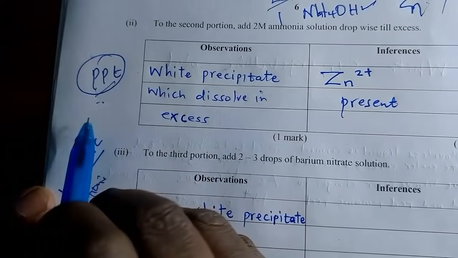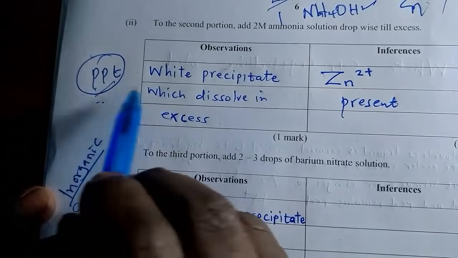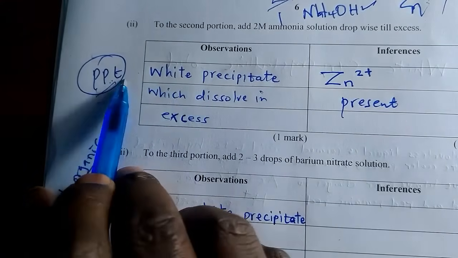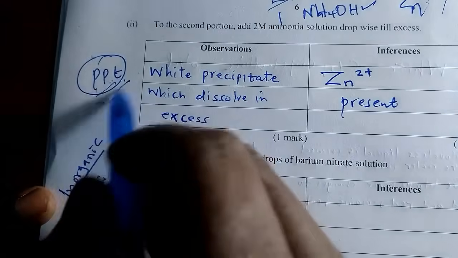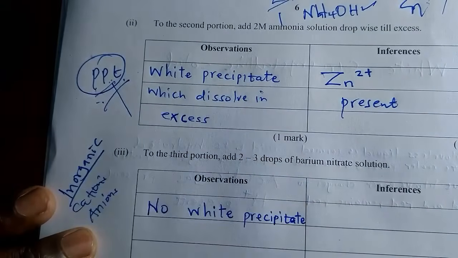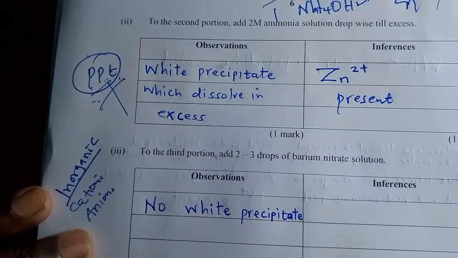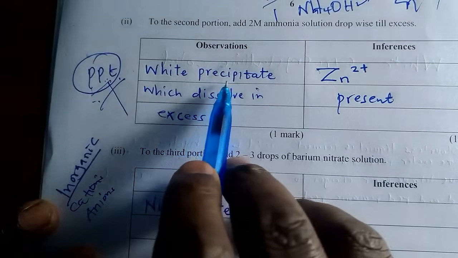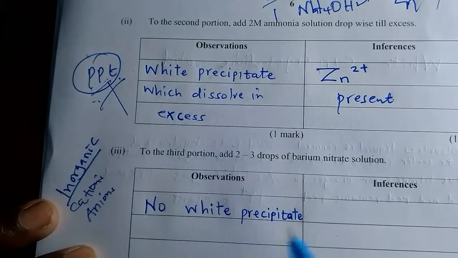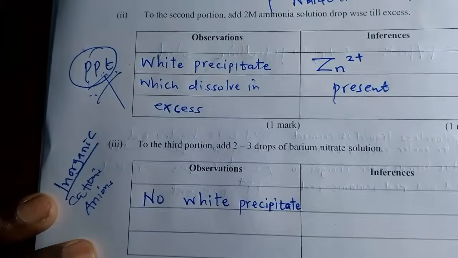But now they have said they will not mark. If you write PPT instead of precipitate, you will get 0. So that is how the education is changing. Please always write white precipitate, no writing shortcuts. That's how serious it is.